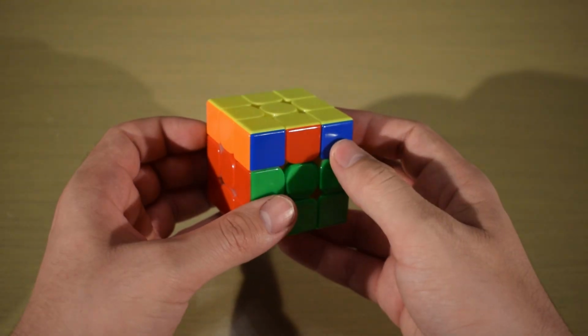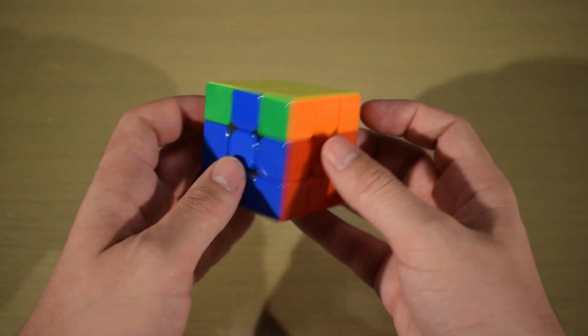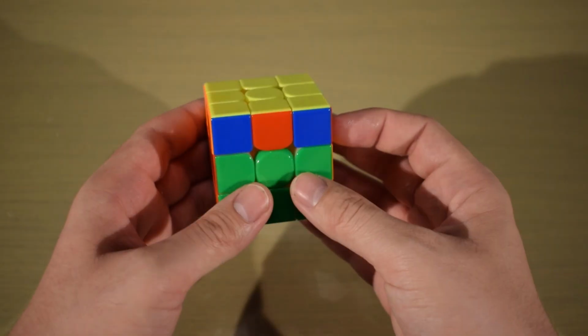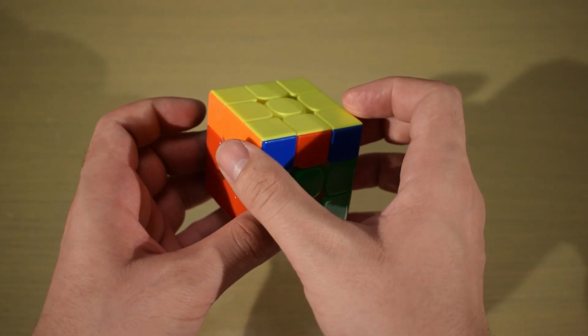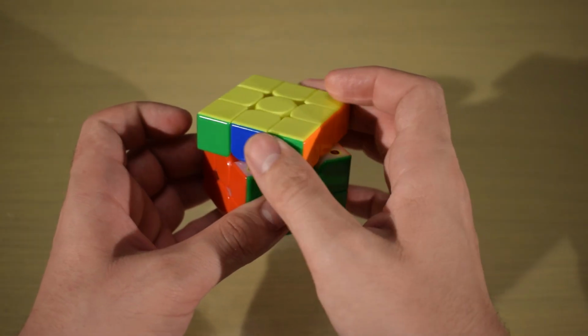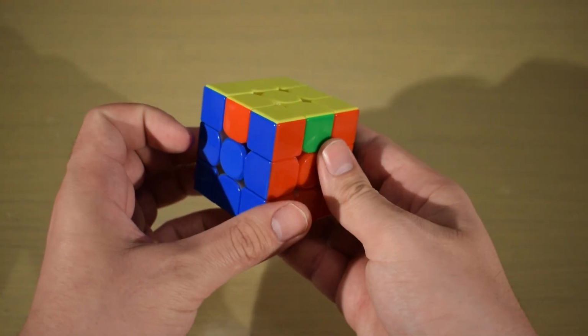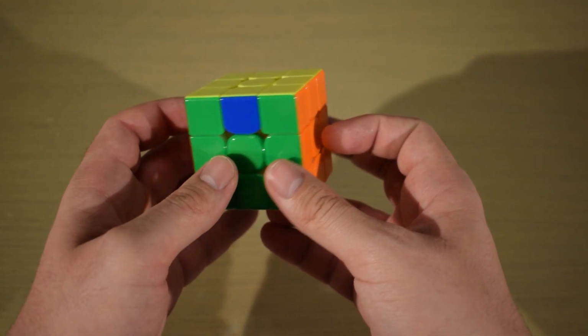And now as you can see, all the colors are matching on each side of the yellow layer, and all you have to do is put them in the right position just by rotating the top layer. 1 and 2, and now all the corners are in the right position.